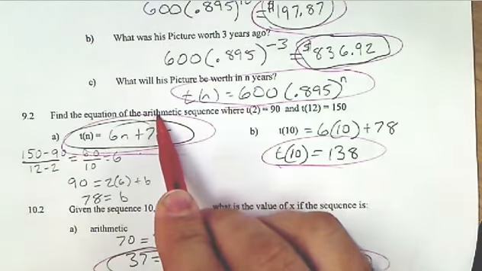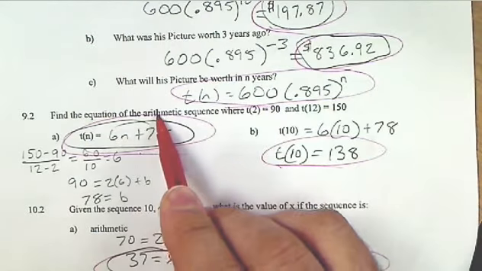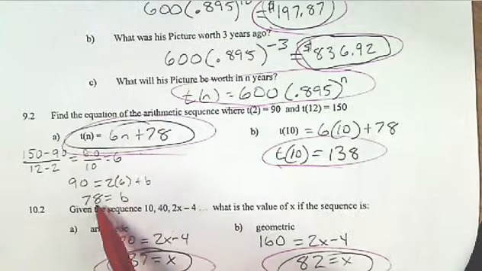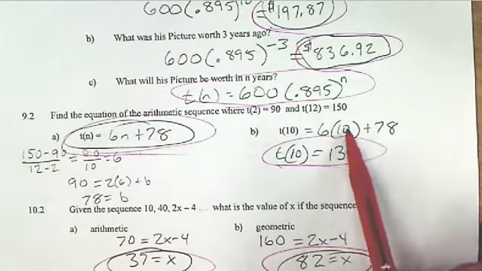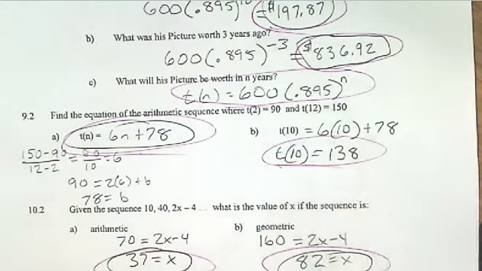Arithmetic means it's increasing like a line. So I found the slope, I found the y-intercept, and then I just plugged in 10 because that's what t of 10 means.